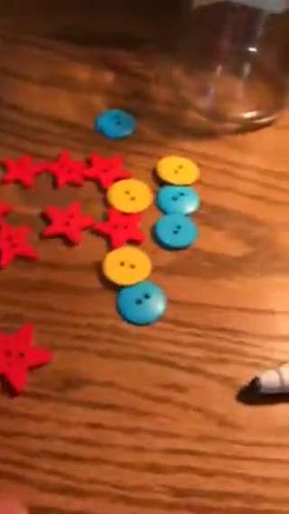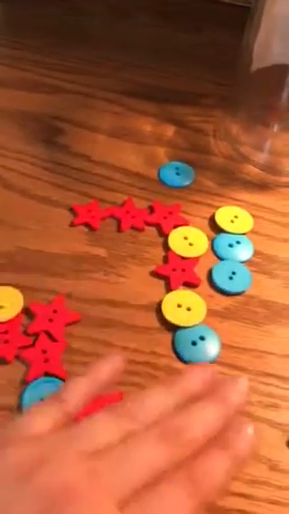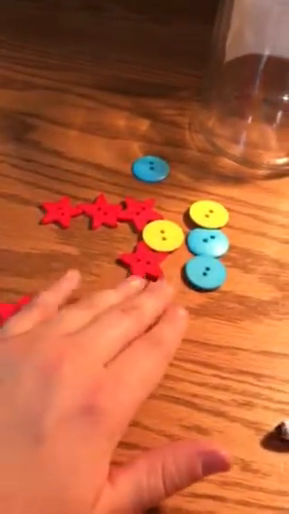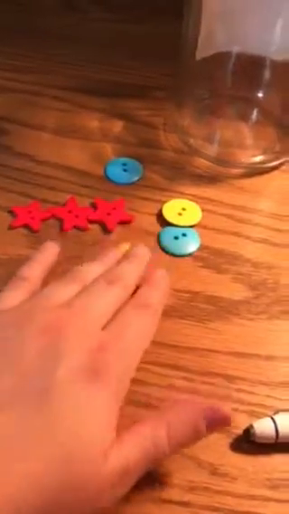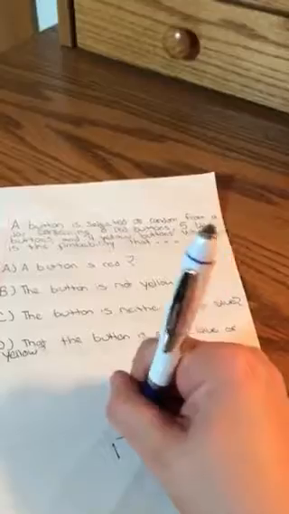So we'll go 1, 2, 3, 4, 5, 6, 7, 8, 9, 10, 11, 12, 13, 14, 15, 16, 17. So they're going to mark that there are 17 buttons altogether. Just mark it somewhere on the paper so they don't forget. There's 17 buttons altogether.